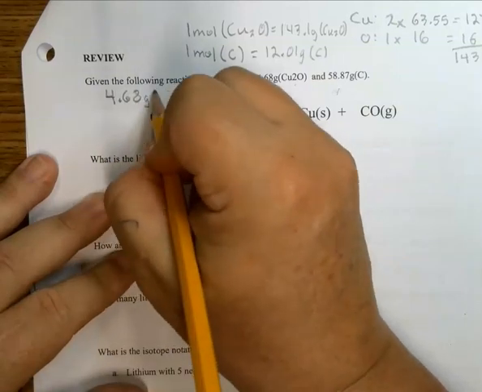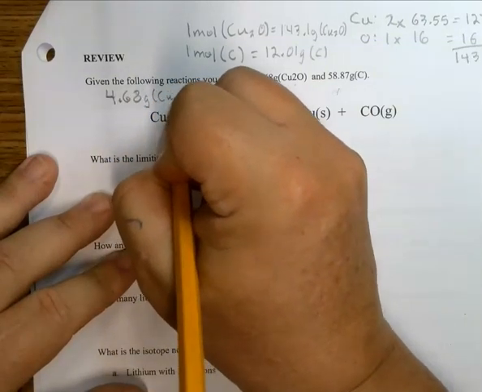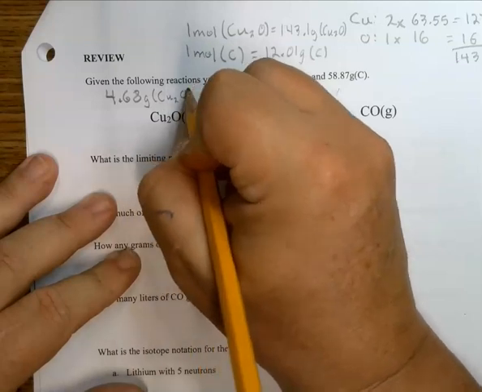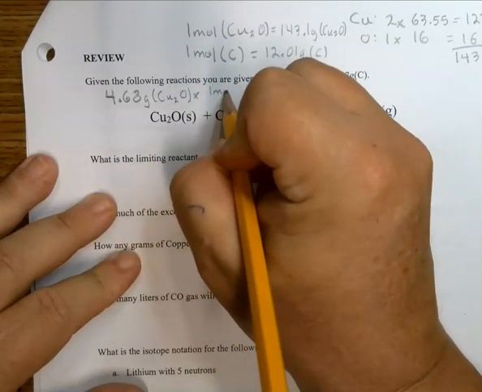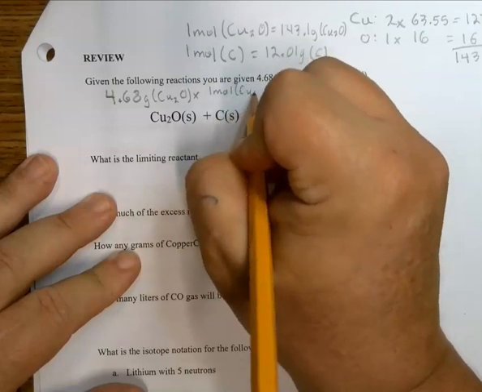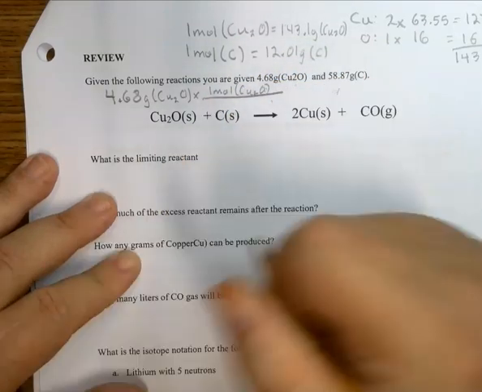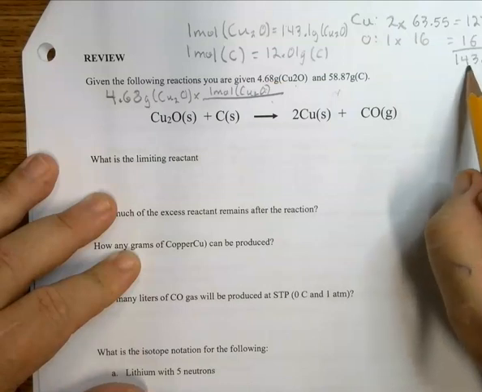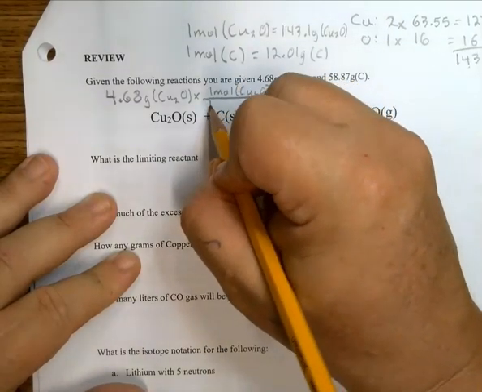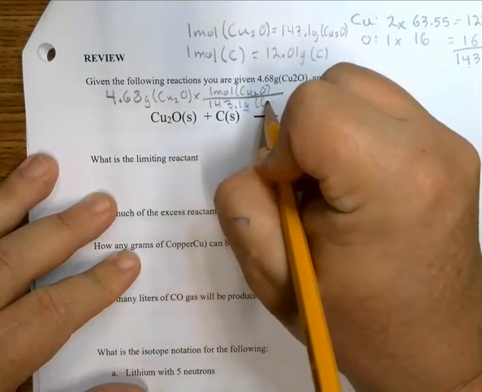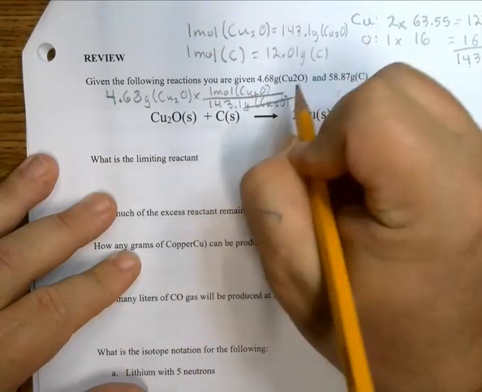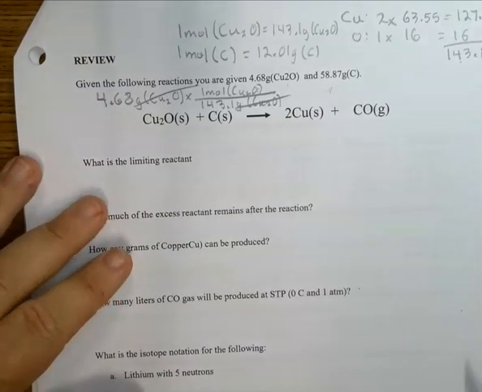grams of Cu2O. We've got to convert everything to moles, as we always do in chemistry, times 1 mole over 143.1 grams. Grams cancels. Boom.